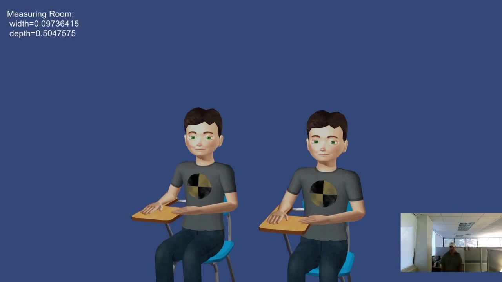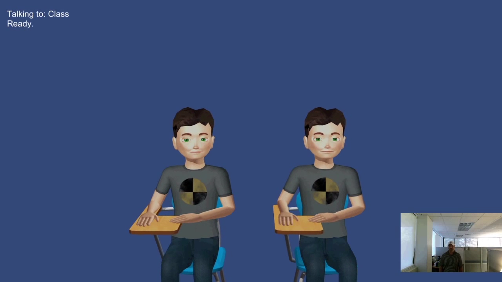So what I'm going to do here first is say "measure room," and that's going to start an algorithm that is measuring the physical space I am in. I'm just measuring the extremes by simply walking back and forth and side to side to give the program an indication of how big the room is that I'm in.